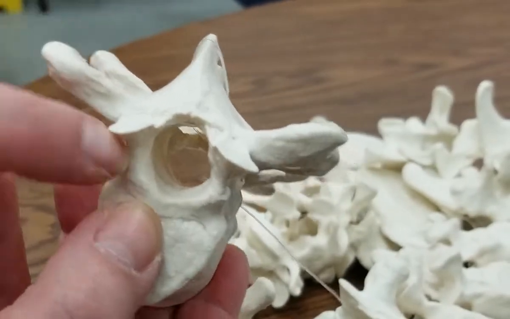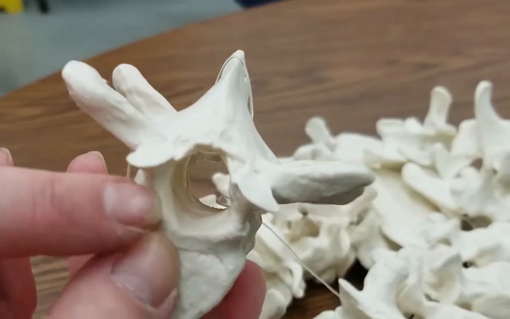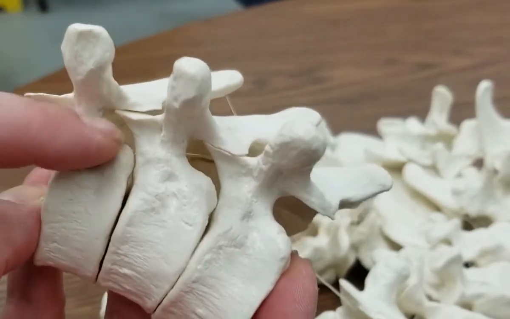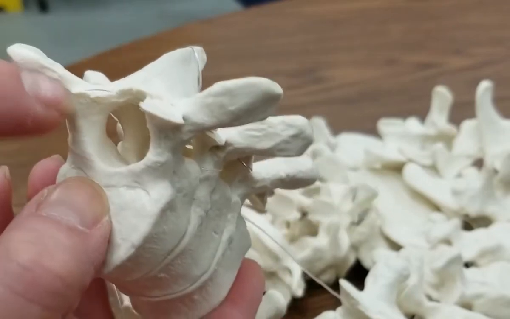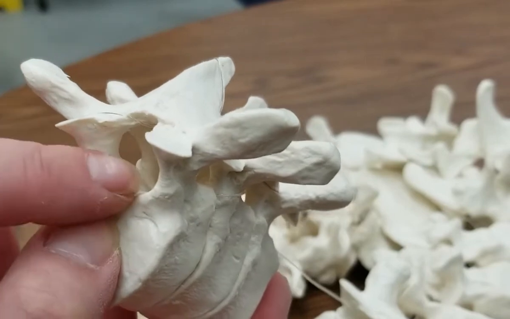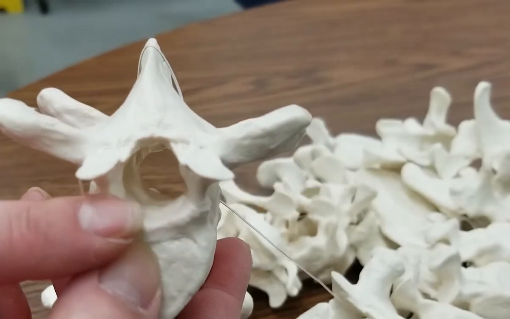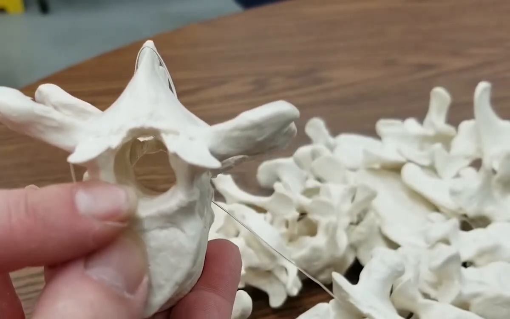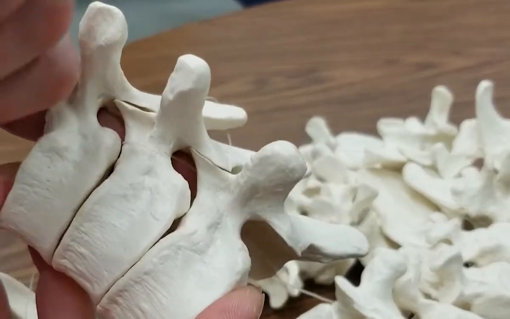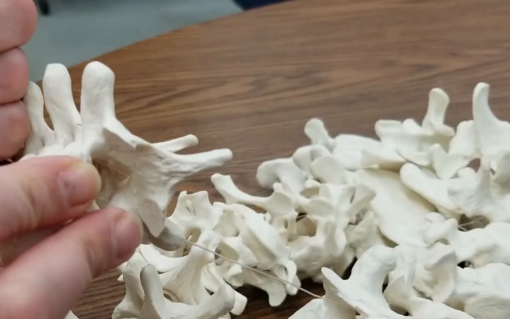And it's called the canal because it's like a long tunnel. So that's how we know the difference between a foramen, which is just a hole, but a canal is more like a long tunnel that stuff goes through. You know, like a train tunnel or something, that would be a canal. So this is your vertebral canal that your spinal cord goes all the way down your body.